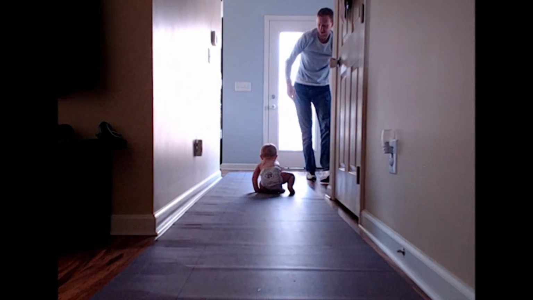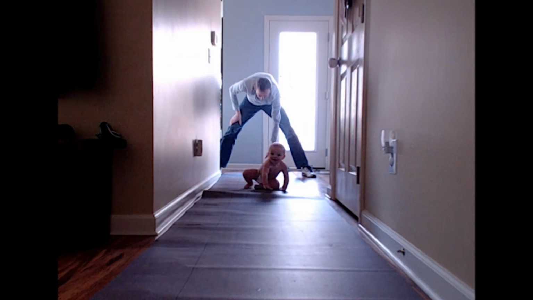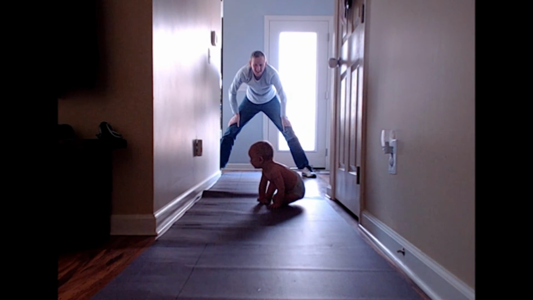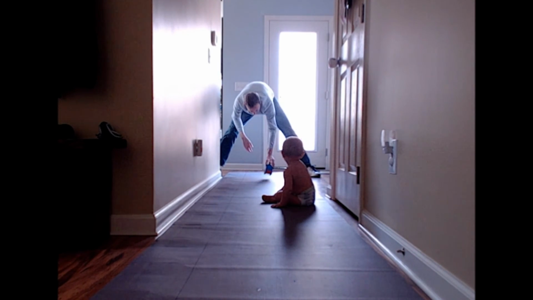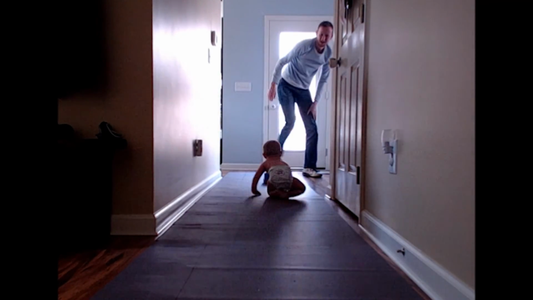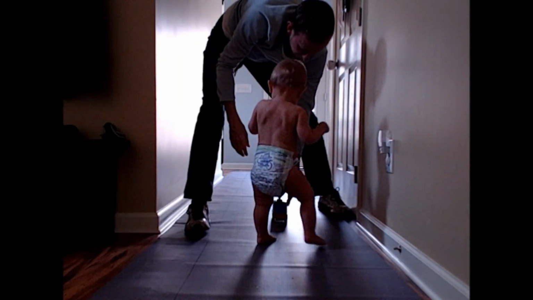Should I expect that right foot to be in a more neutral position? Should I expect that right hip to be in a more neutral position? And I shouldn't, right? Because this is what he's practiced and that repertoire that he's built, this is how he's going to walk.